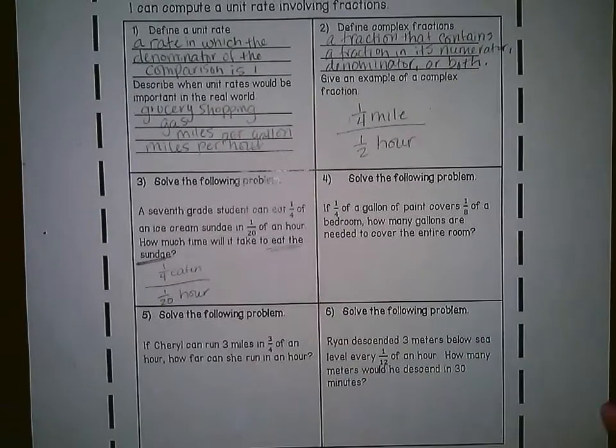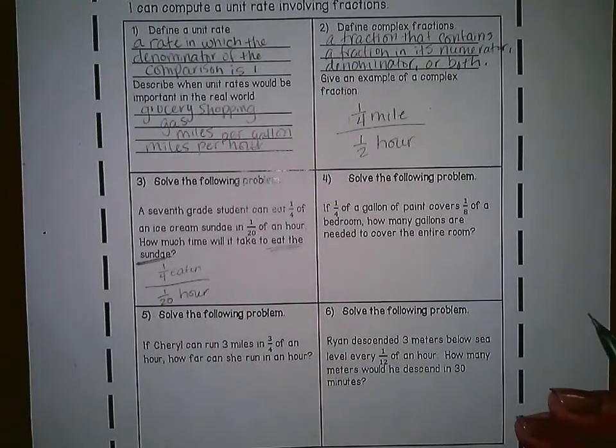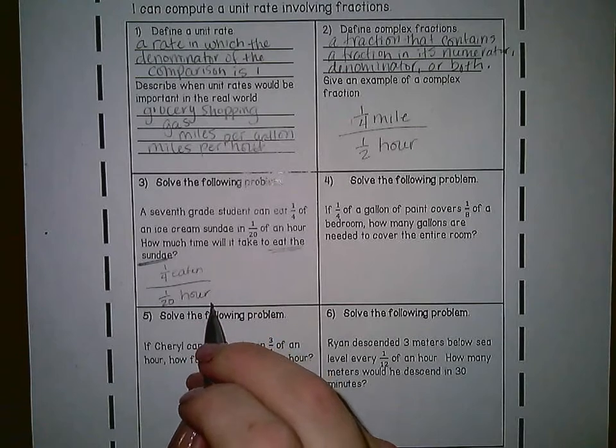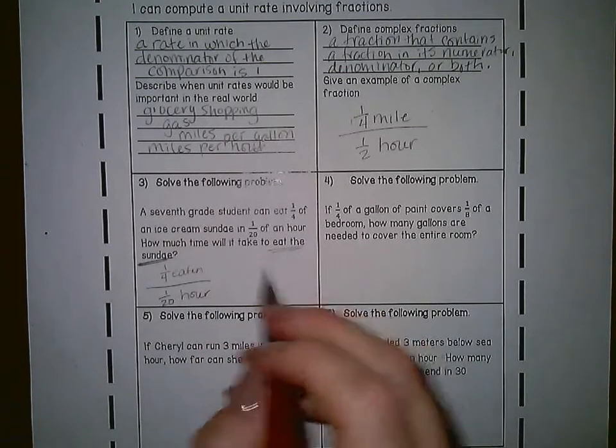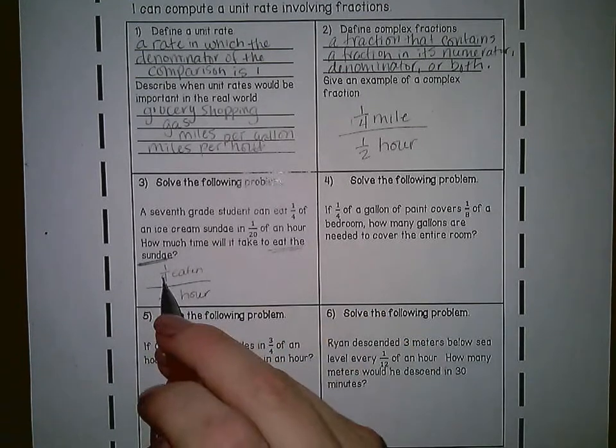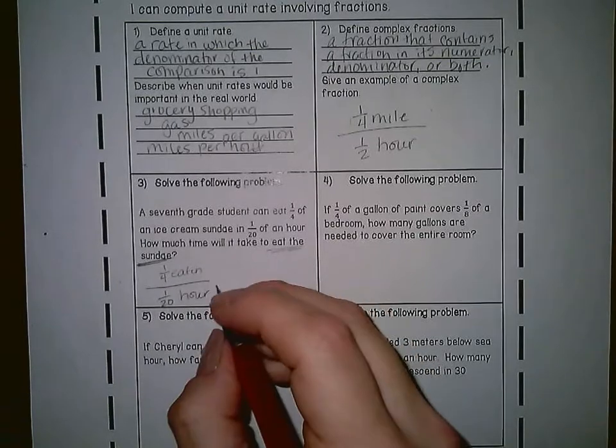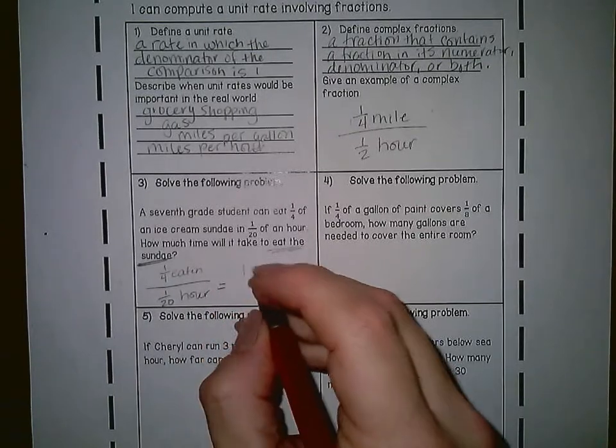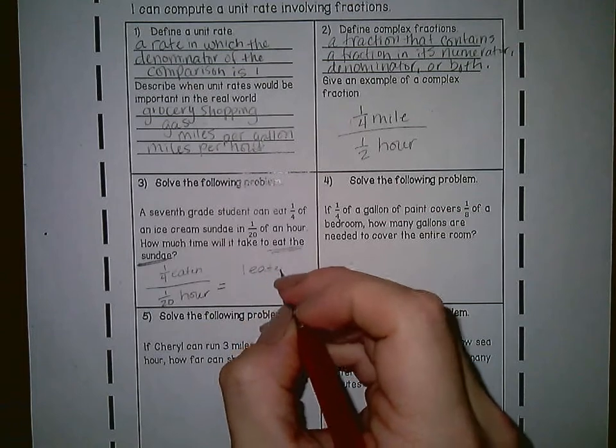So now which piece of it do we want to be one whole? Are we trying to eat the entire sundae? So instead of eating a fourth of a sundae, we want to eat the entire thing. So I want this to be one whole needs to be eaten. So I'm going to turn that into 1.